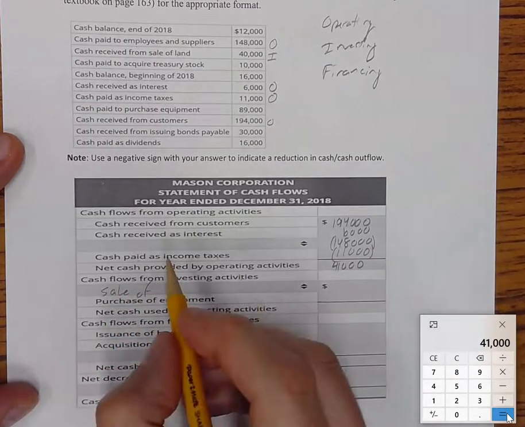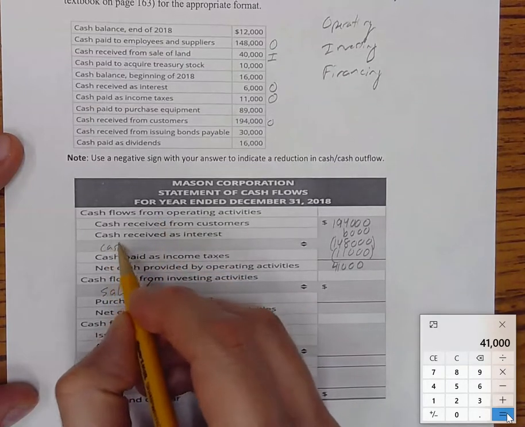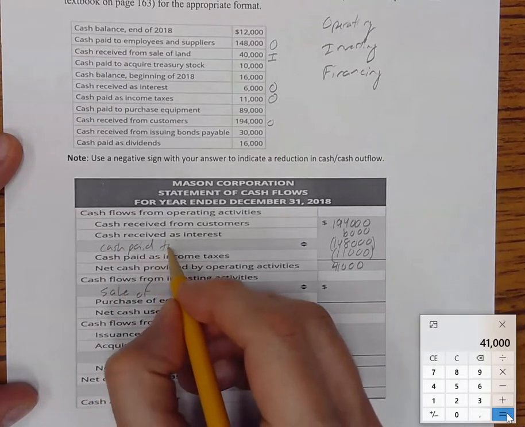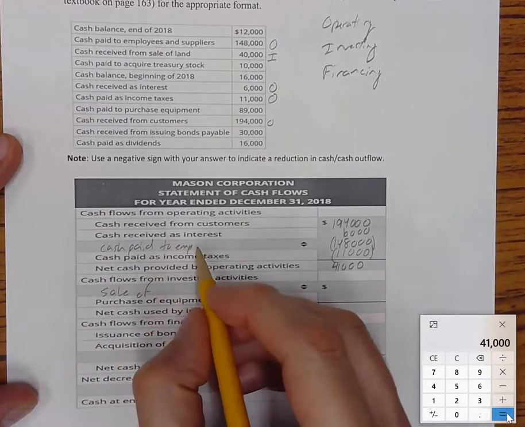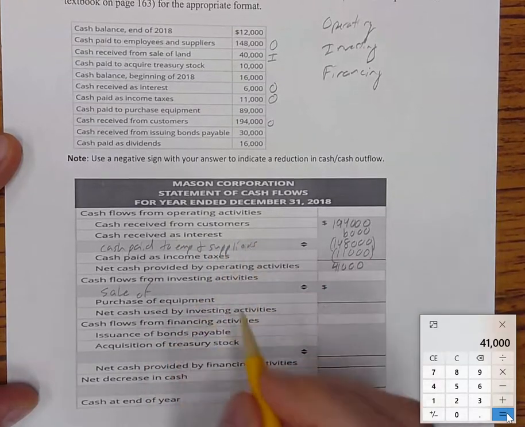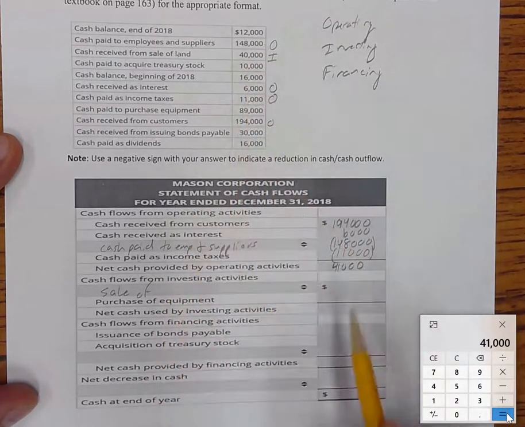You know what? I forgot to do something up here. Let me go back here real quick. I forgot to do this: cash paid to employees and suppliers. Forgot to do that. Okay, so that's what that is, and you can see that right here.